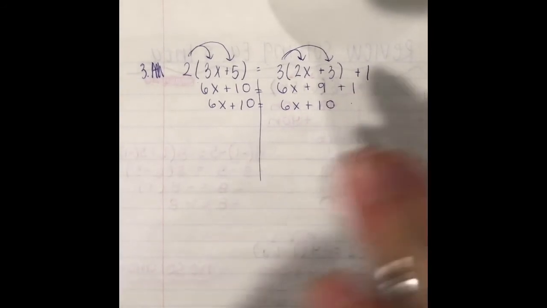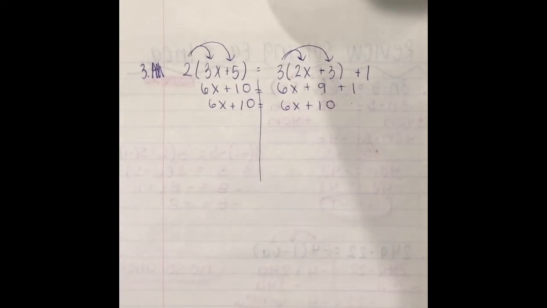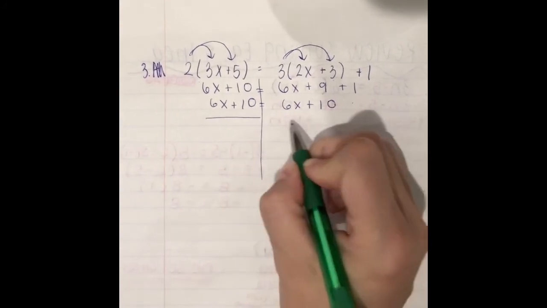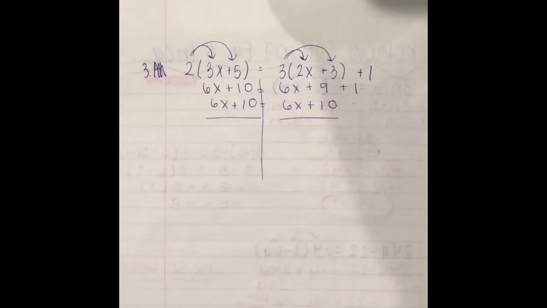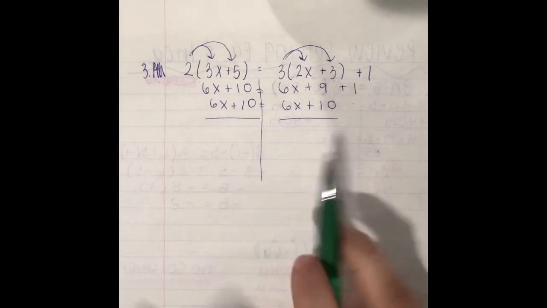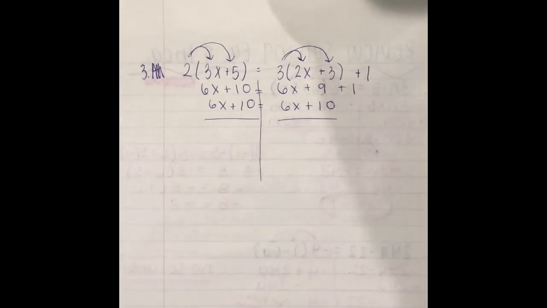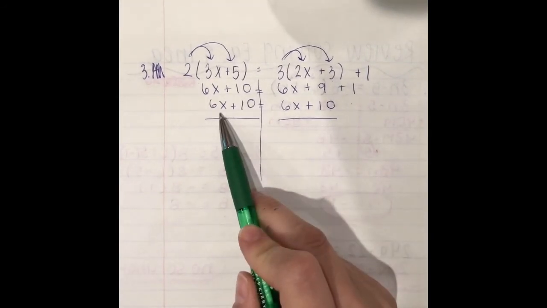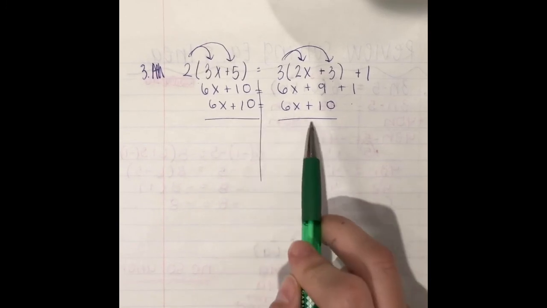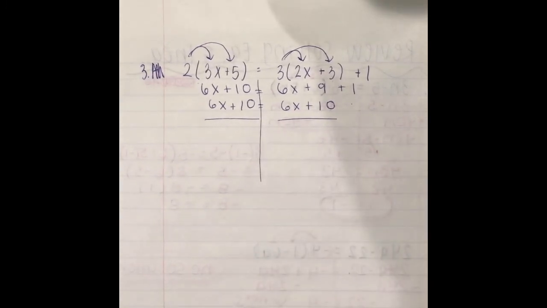And I can stop there. 6x plus 10 on both sides. So I'm done. I already see that both sides are exactly the same, which means it doesn't matter what number I plug in for x. If I plug it in on this side and I plug it on this side, it's going to give me the same answer on both sides, okay?